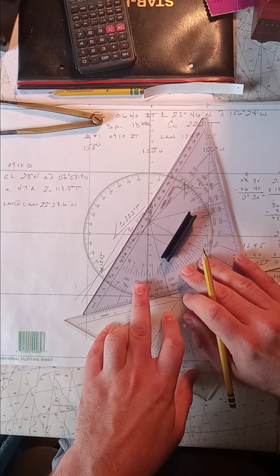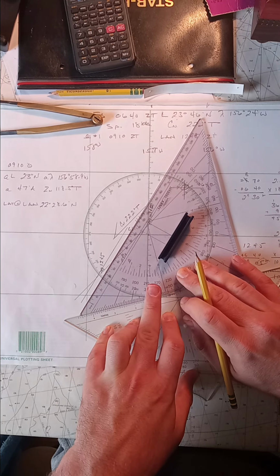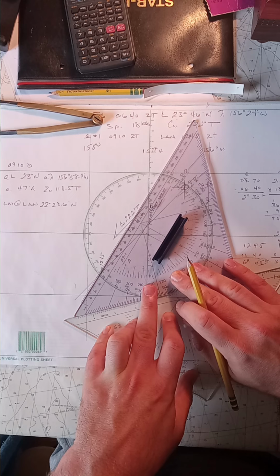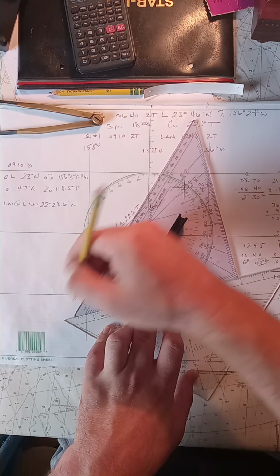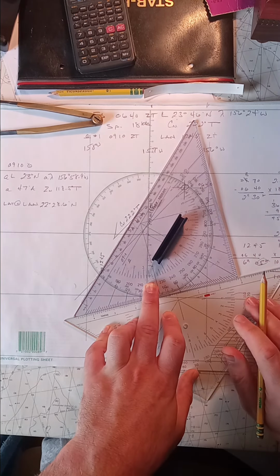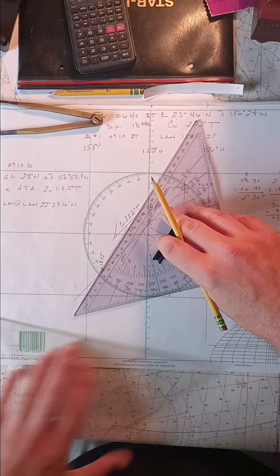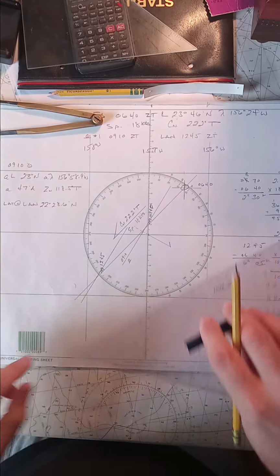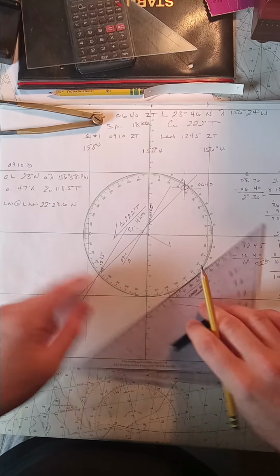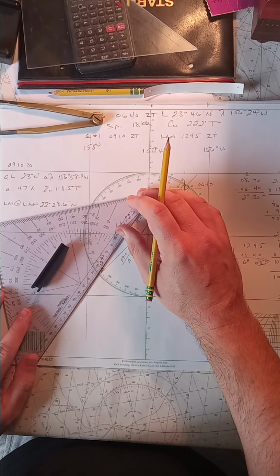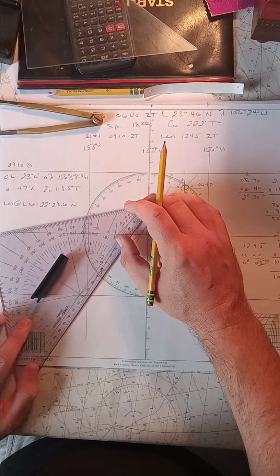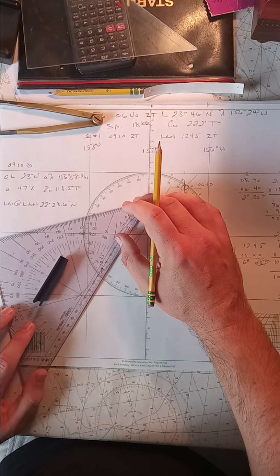Hairline on your line of position, slide it down your track line to the mark that you made with your divider, and then lay down your advanced LOP. Okay, that's one way.